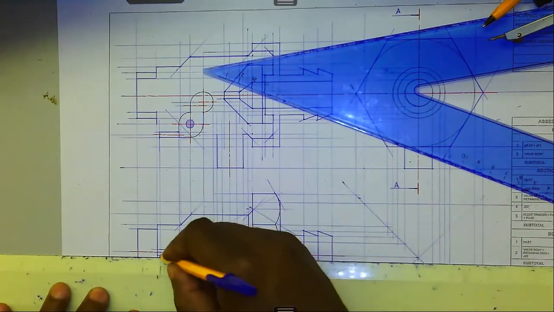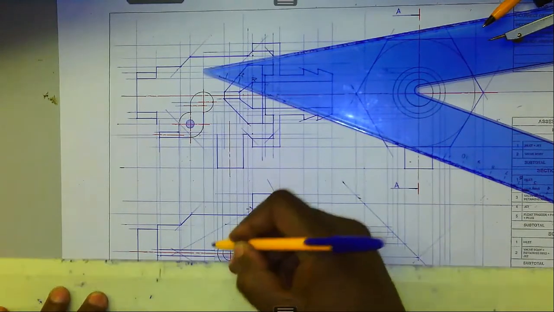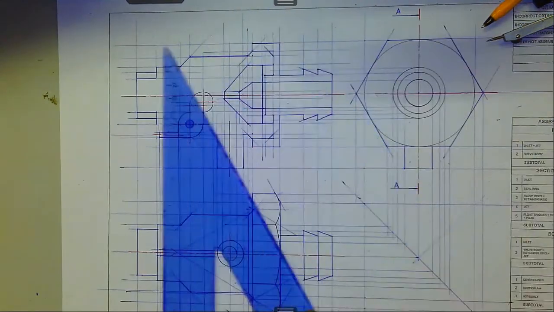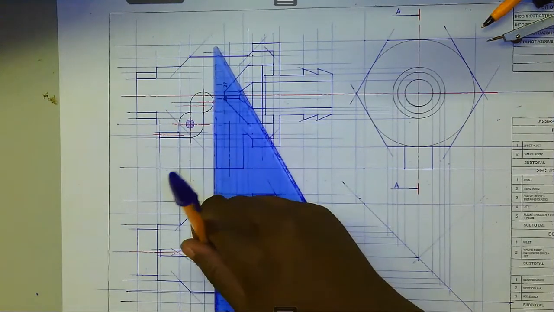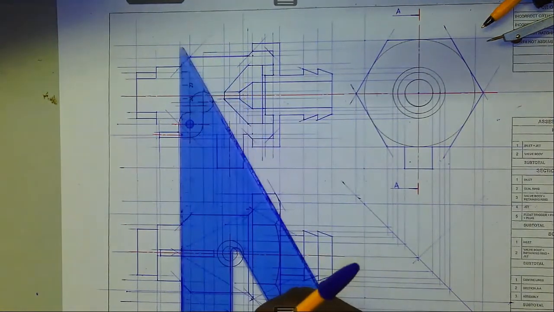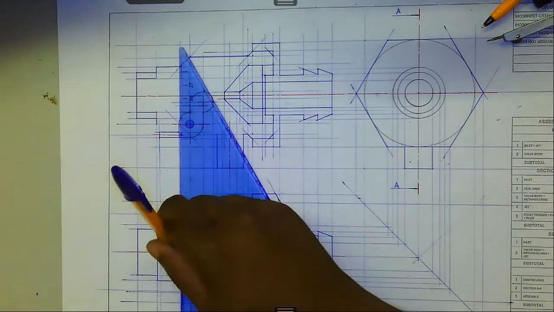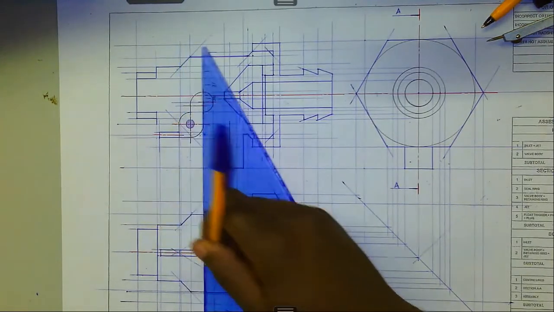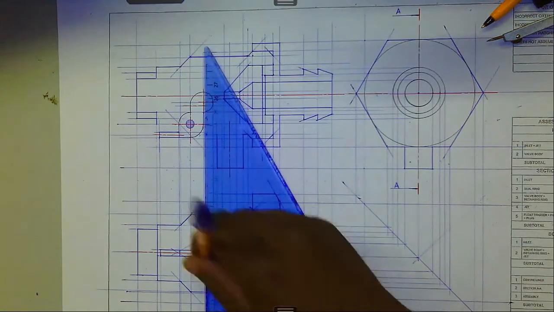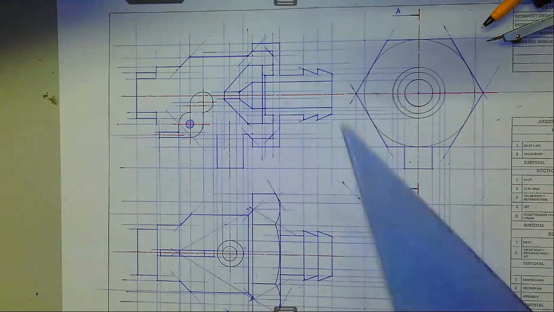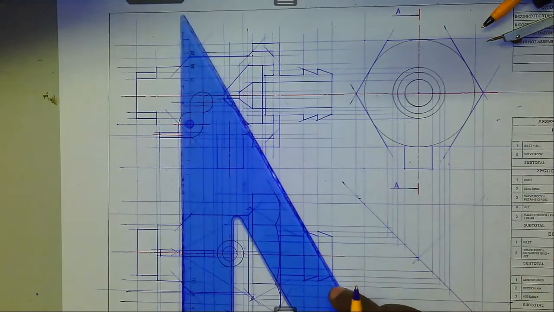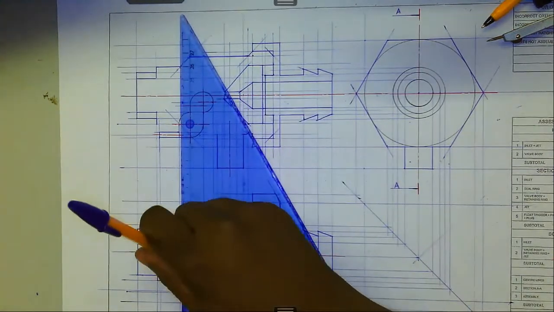Then this one. So we can also outline here. Right. We can also outline here. Right. And last but not least is that one. Now we can go back to our diagram and do this.